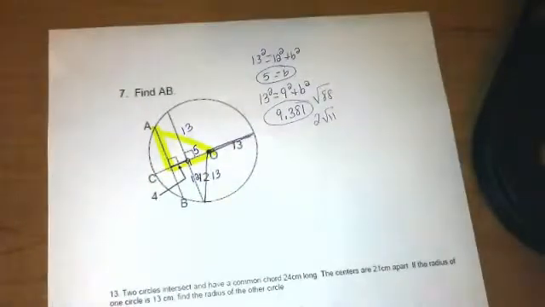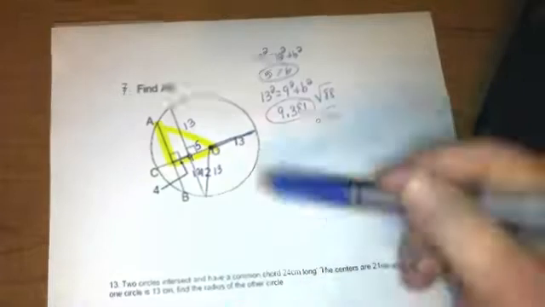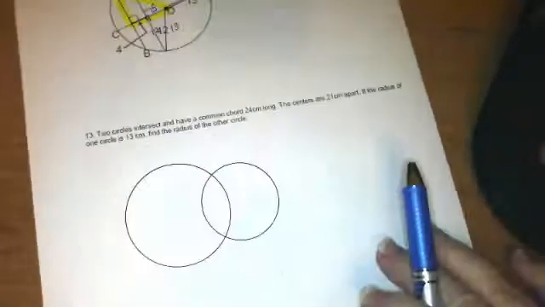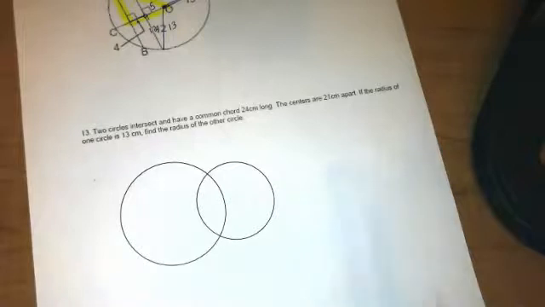All right, so you had to just do the Pythagorean theorem twice, and you just had to realize that you drew your own radius to make those triangles. All right, this one, here's what this picture looks like. They didn't give you a picture.